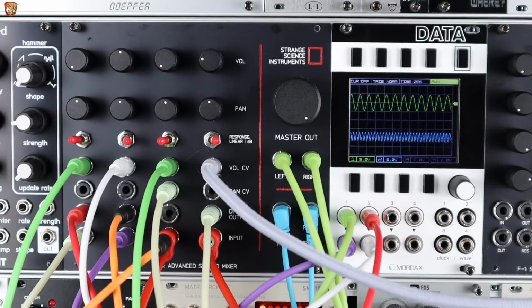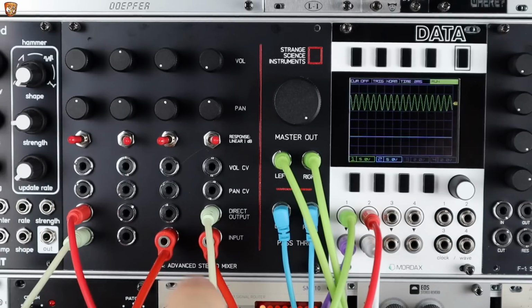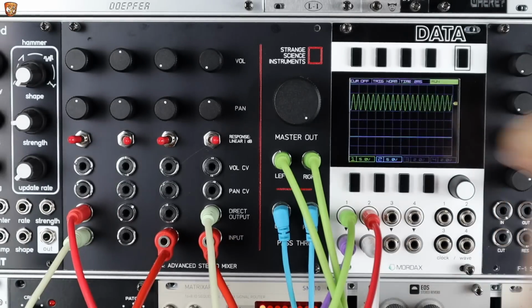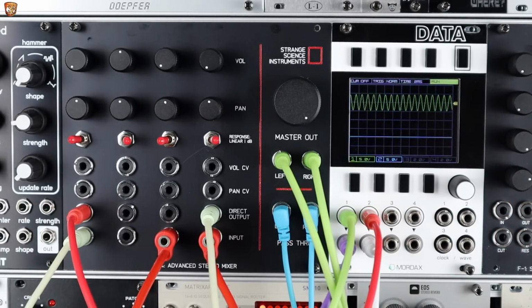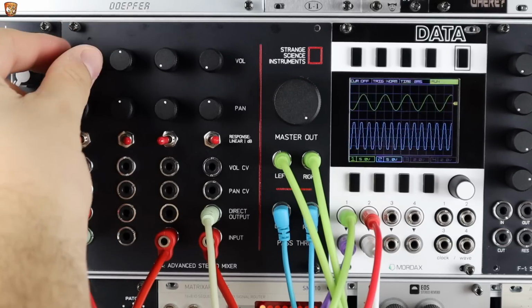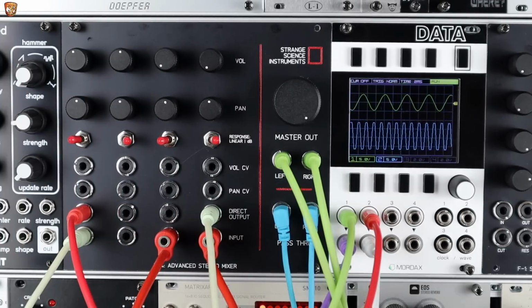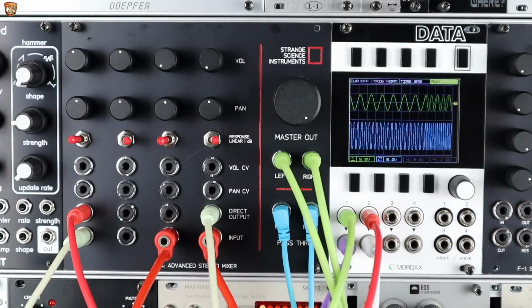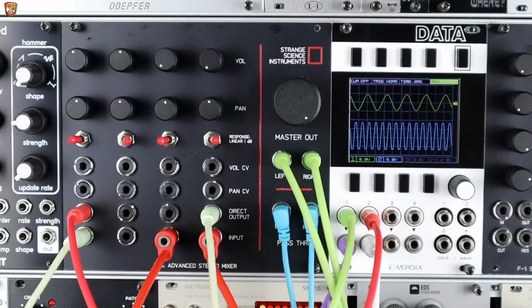That's this AM coming through, and I've got our send effect that I've created like in the previous patch. Let's go through what's going on. So the first channel here is my modulation, and that's the blue trace on the Modex data scope. If I turn that up, you can see it's a sine wave at a faster rate than my actual oscillator.